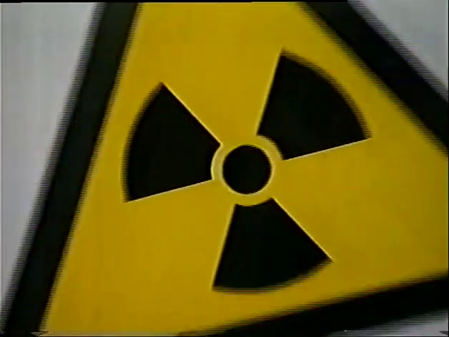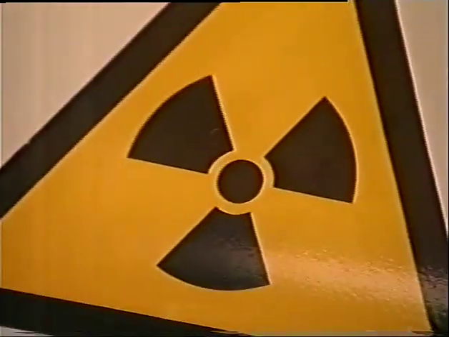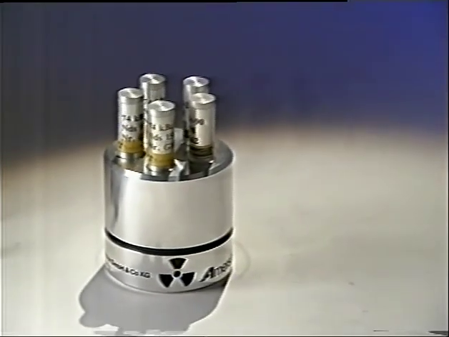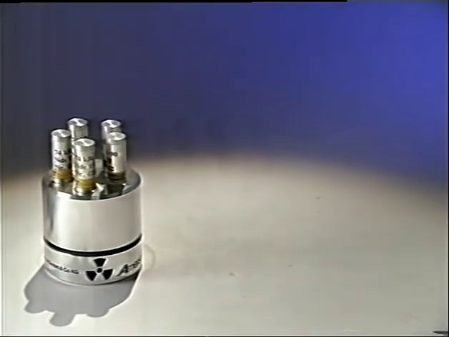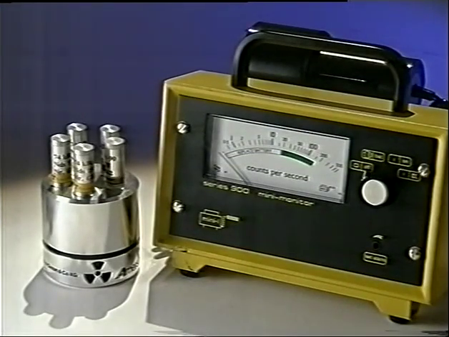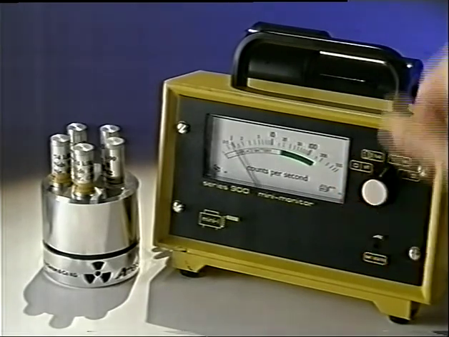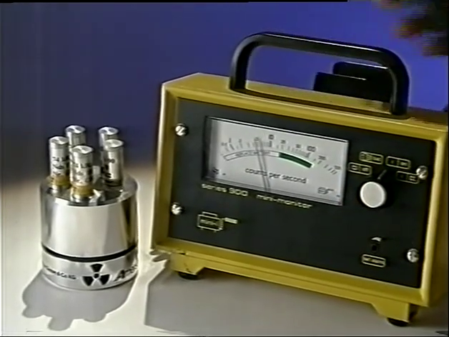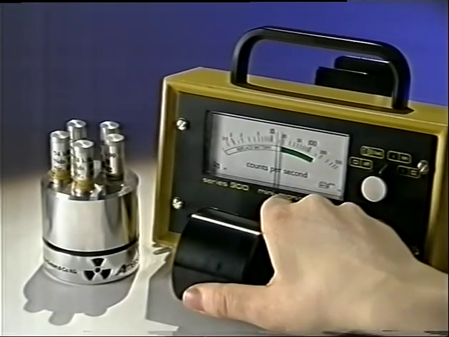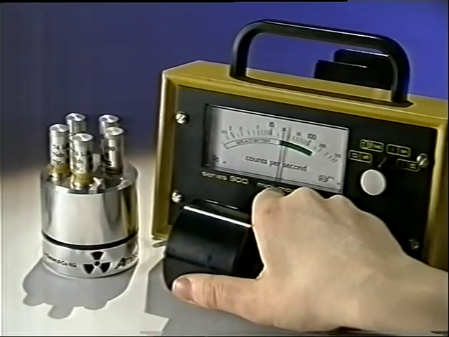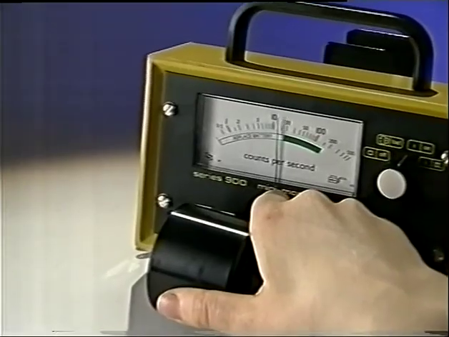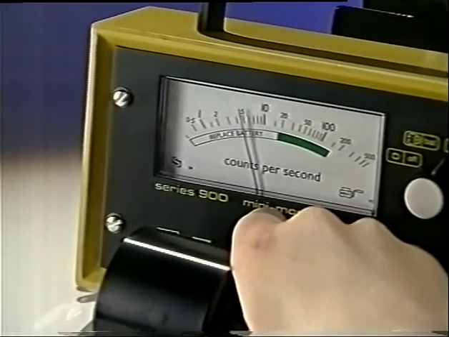This sign is known all over the world as the hazard symbol for radioactivity. The radiation emitted from a radioactive source is invisible, but a Geiger-Müller tube attached to a counter can detect its presence. The greater the number of clicks, the higher the level of radiation. Remove the radioactive source and the count falls, but it doesn't drop to zero.